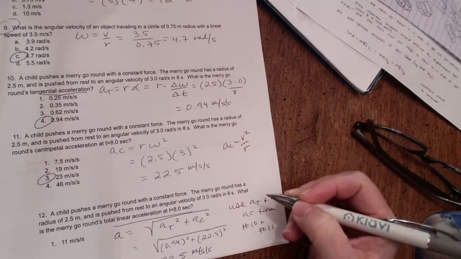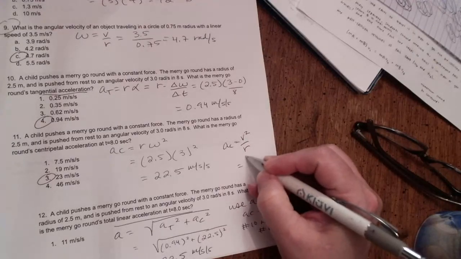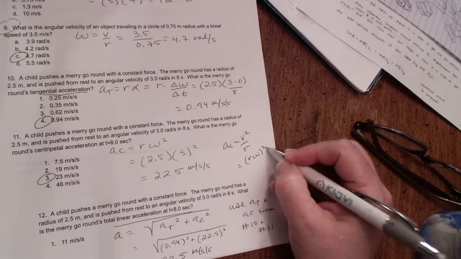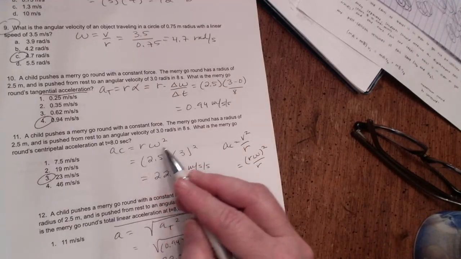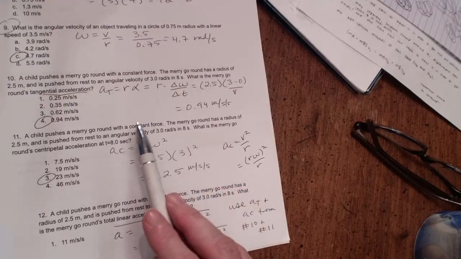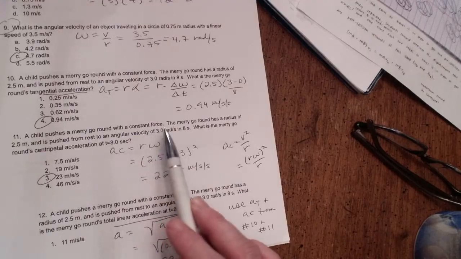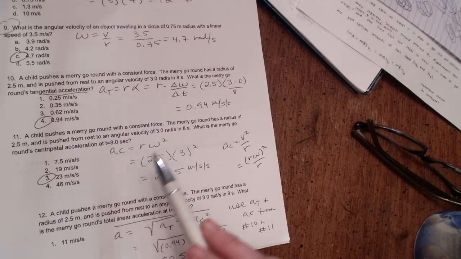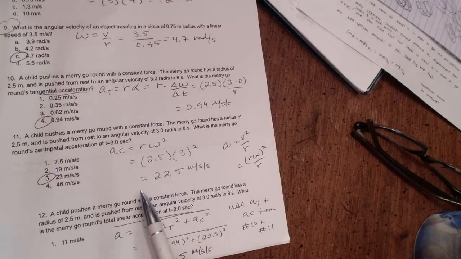We can also express that in terms of angular velocity. If we use the bridge equation for this, we've got r omega squared divided by r. We end up with r omega squared. And so in the case of this question, we're given this angular velocity and a radius of the merry-go-round, and so we can use that to get our centripetal acceleration.